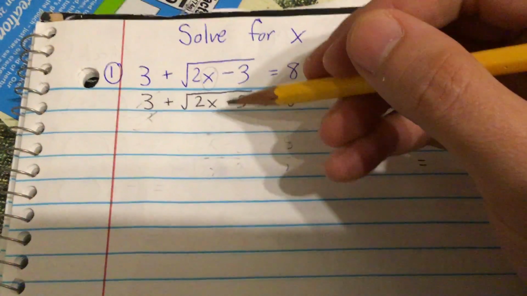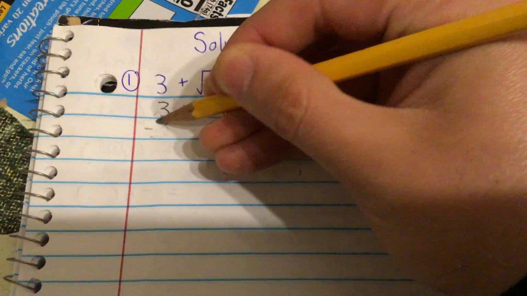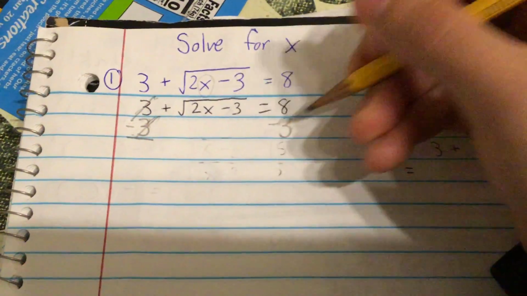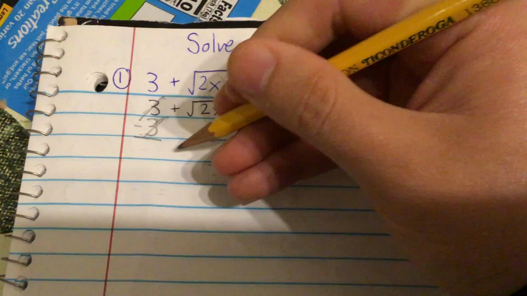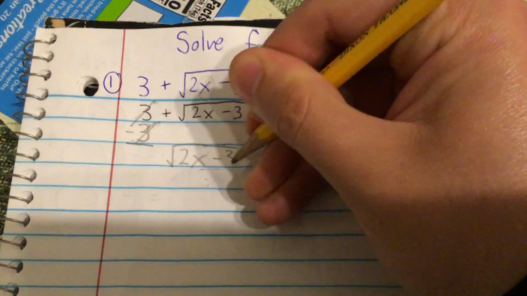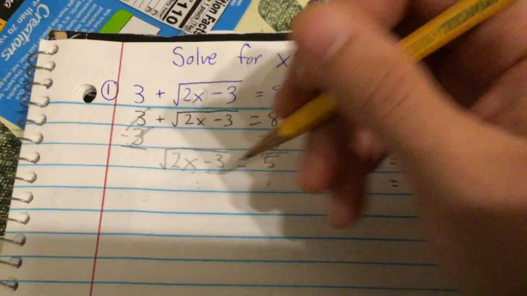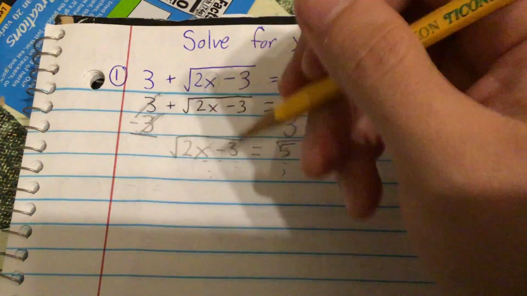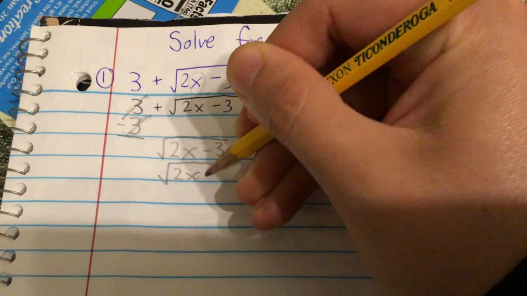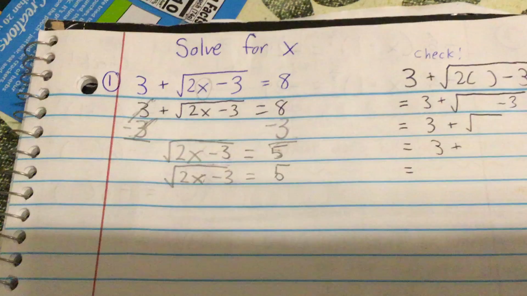So if you did the layers and undoing table, you'd notice that I want to get that radical isolated first. So I'm going to subtract 3 from both sides. And if I subtract 3 on both sides, I'm going to get the square root of 2x minus 3 equal to 8 minus 3, which is 5. And now I want to undo that radical to get 2x minus 3 outside. I want to get free from that radical prison. So how do you propose that I undo that square root?